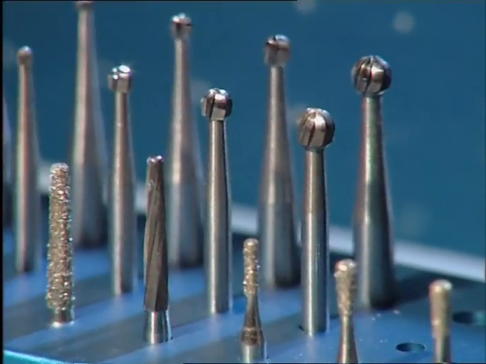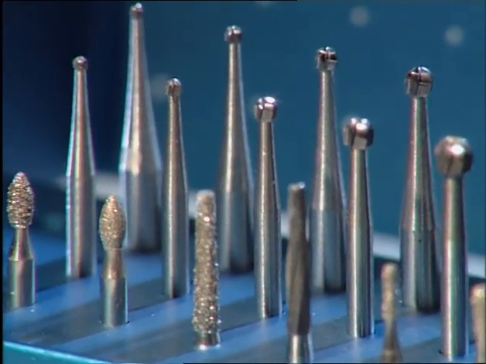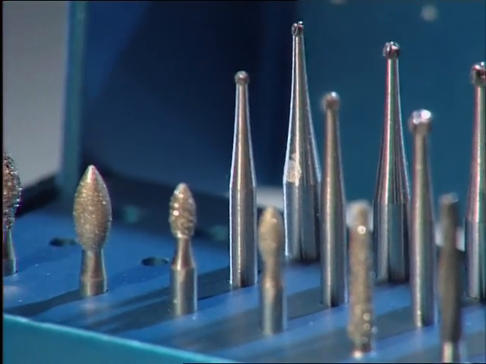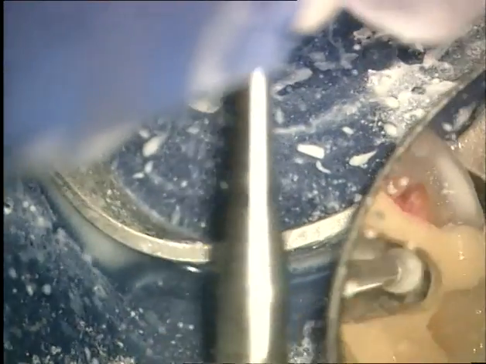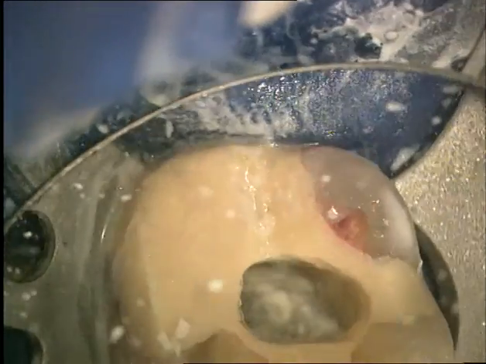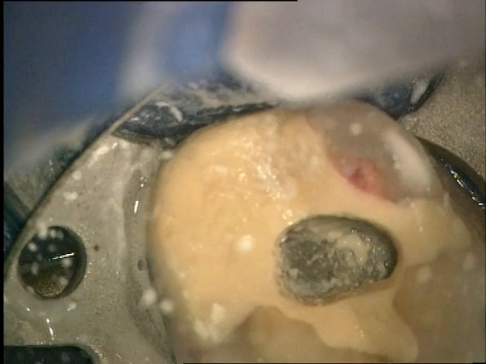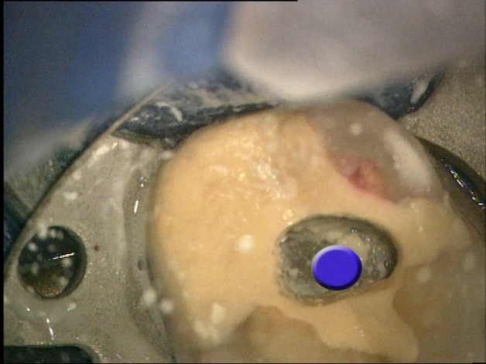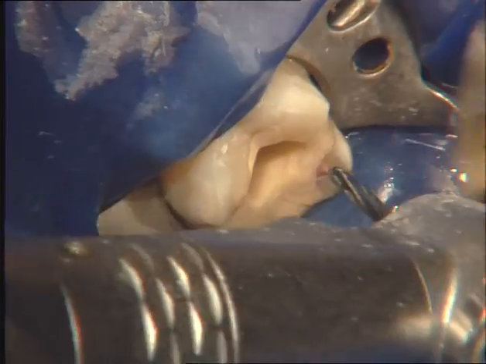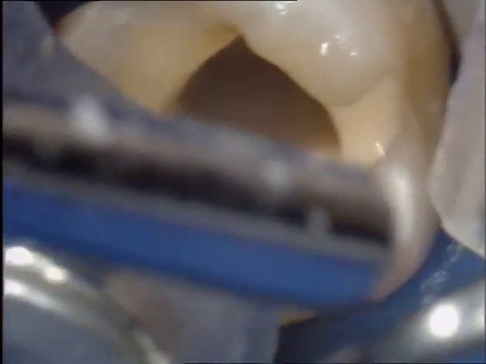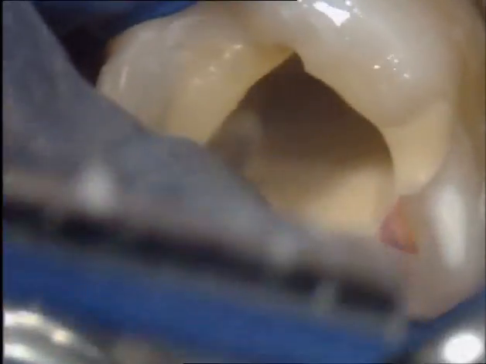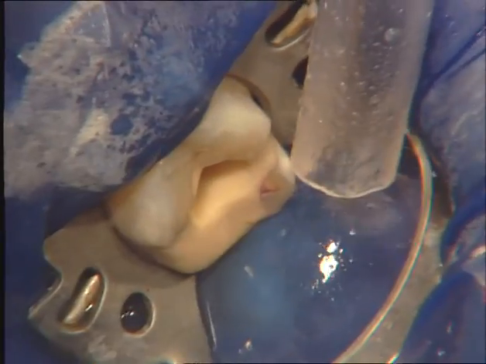Long-shank round burs are used to improve the view for the operator. The initial penetration of the pulpal roof is localized in the center of the central groove, with the bur inclined slightly towards the mesiobuccal cusp. In order to get a straight line access to the mesiobuccal root canal system, the walls of the access cavity should be inclined slightly towards the buccal and the mesial.